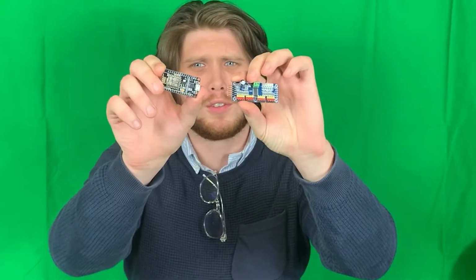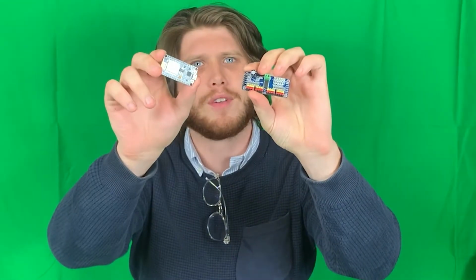So the second component that a HoloTouch system requires is microcontrollers. In ours we use two, the ESP8266 and the PCA9685. And the last component that a HoloTouch system needs is an actuator.